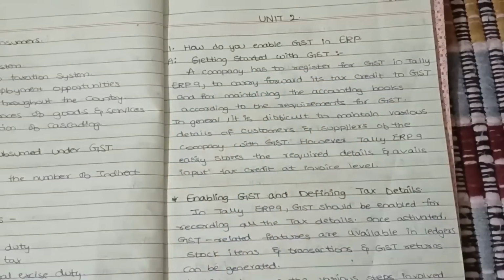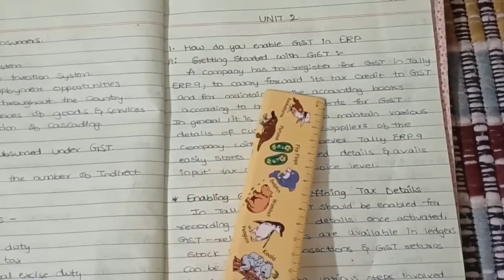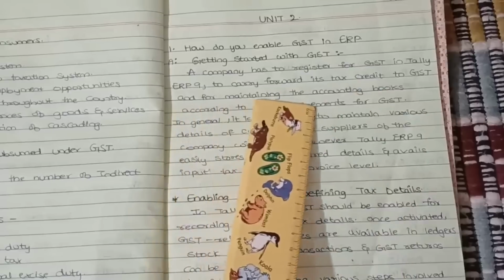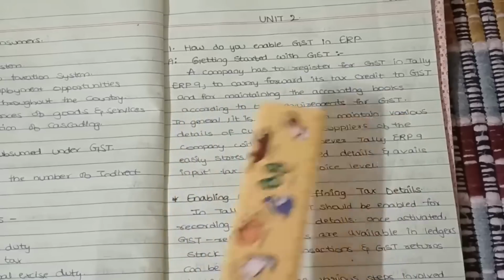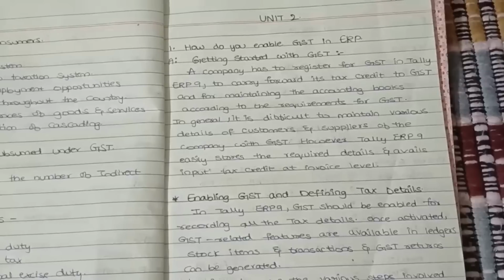So before entering into GST in Tally ERP 9, a company should be registered under GST, then only it will be valid, to carry forward its tax credit to GST and for maintaining the accounting books. Then after getting the particular GSTIN number, he is liable to enable GST in Tally ERP 9 according to the requirements for GST.